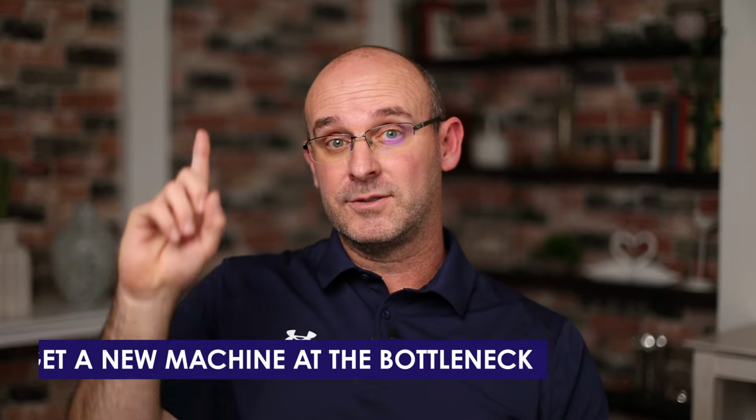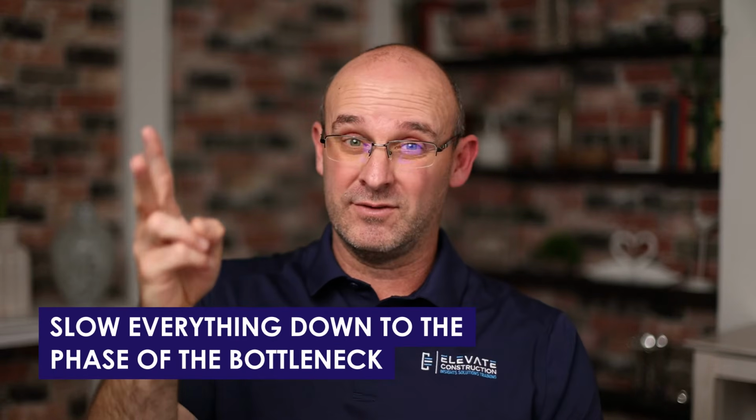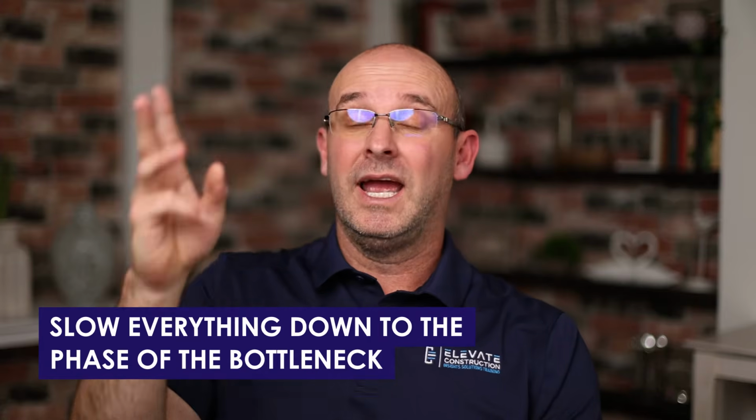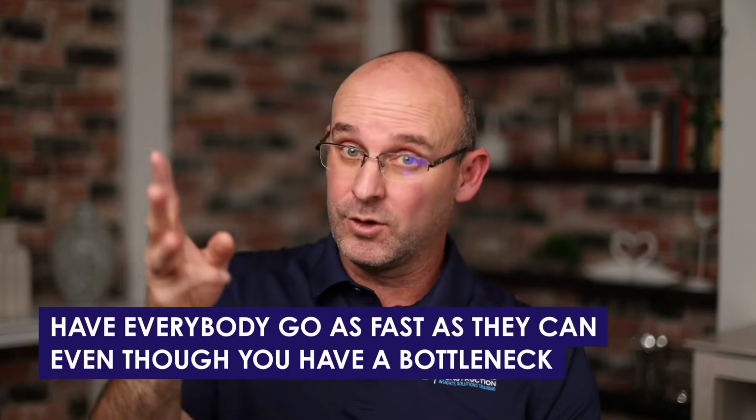Now you have labor throughout the factory trying to manage the excess inventory, so now you don't actually have 2, you're down to 1.8 to 1.2. So the first option was the least productive. If you speed up that bottleneck from 2 to 4, now you have 4 parts per hour, that's fine. Or if you slow everybody down, you have 2 parts per hour, that's fine. So the fastest option is to get a new machine at the bottleneck. The second fastest is to slow everything down to the pace of the bottleneck. And the worst option is to have everybody go as fast as they can, even though you have a bottleneck.